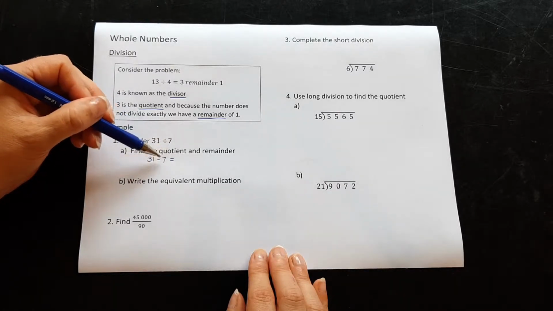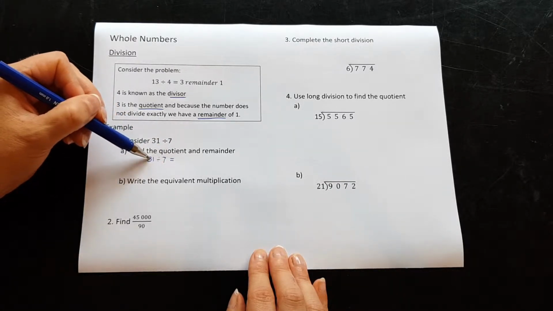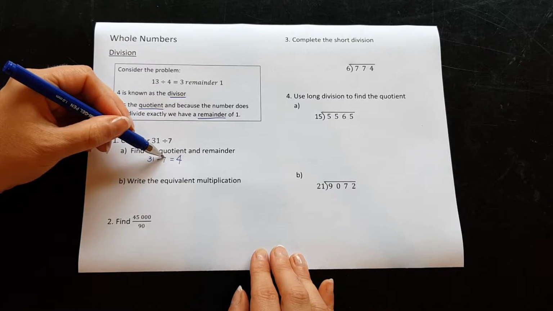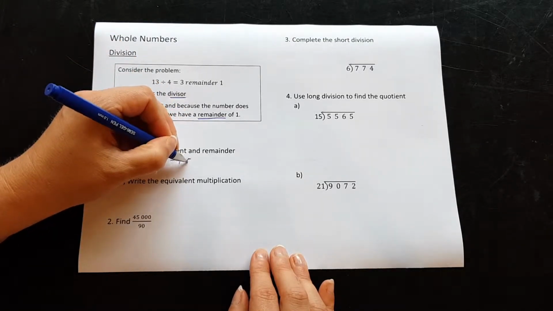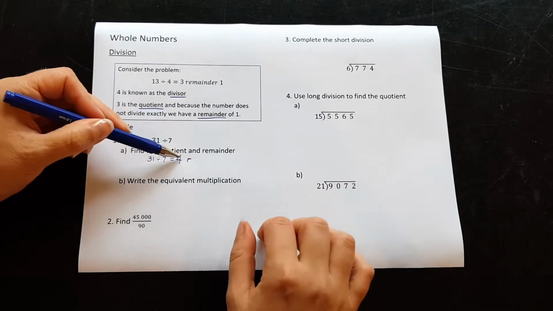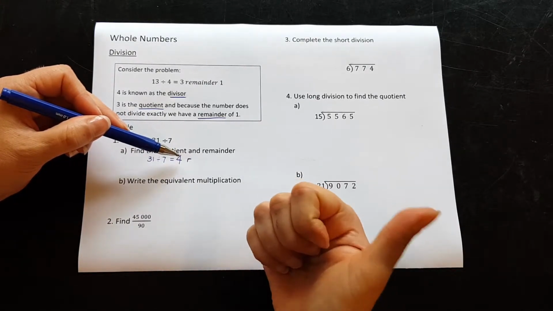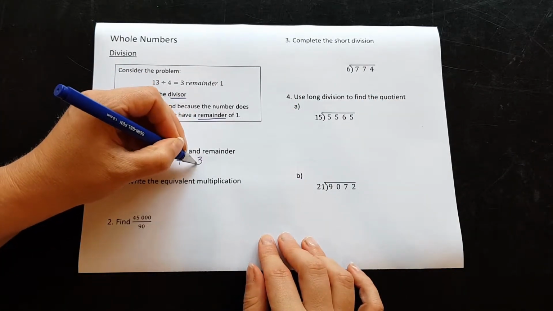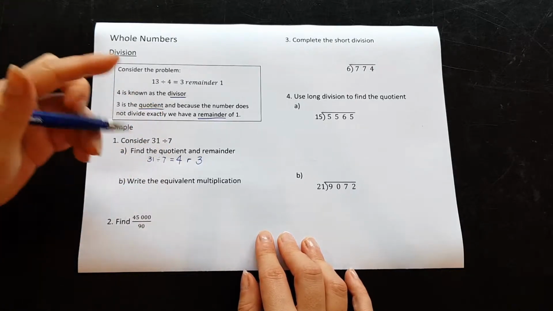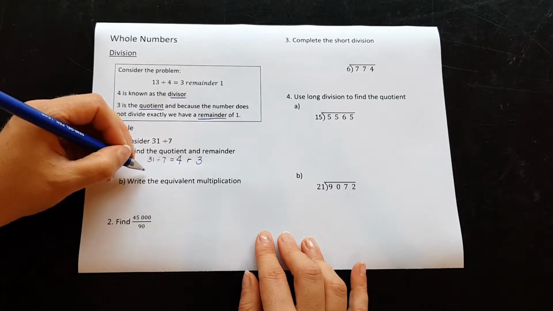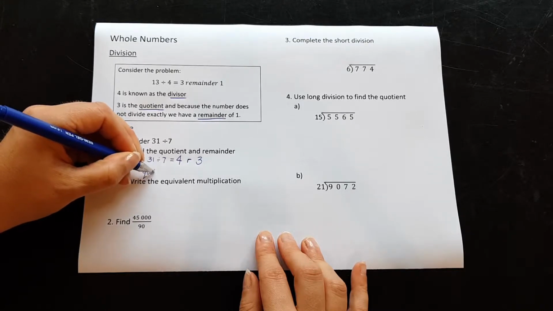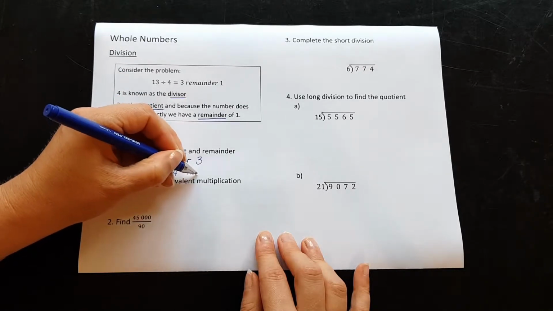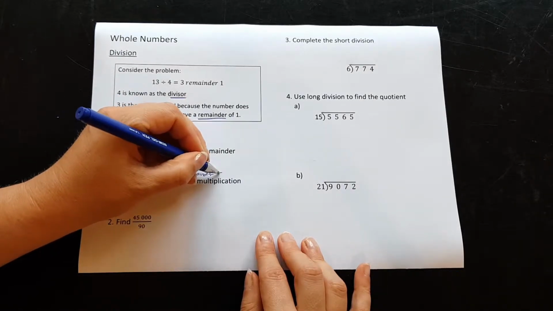So that means that 7 can go into 31 4 times, because 4 sevens is 28, and we will have a remainder. I'll put a little r here for remainder, and we count on from 28: 29, 30, 31. So we have a remainder of 3. To answer the question, find the quotient and the remainder: the quotient is equal to 4, and the remainder is equal to 3.